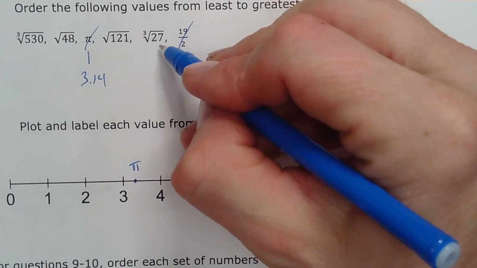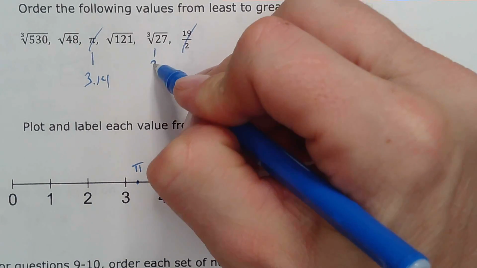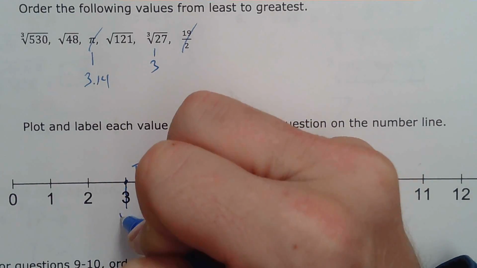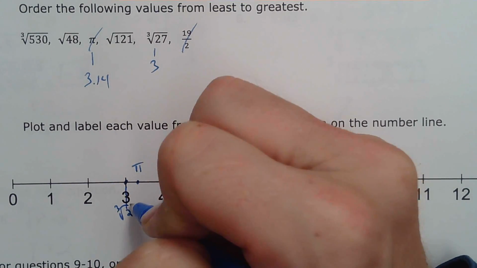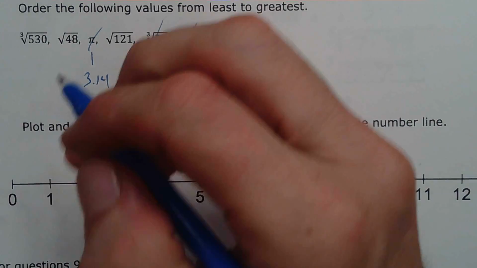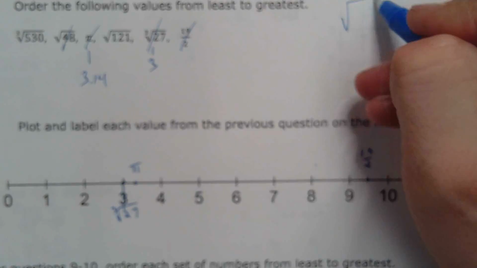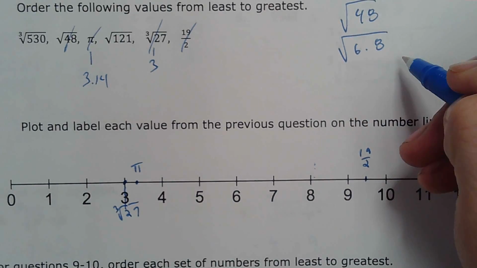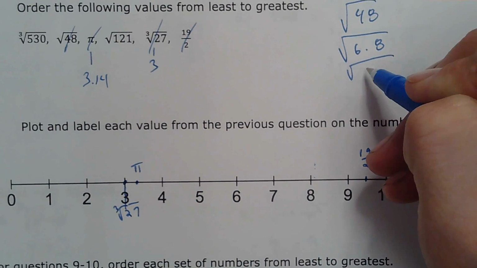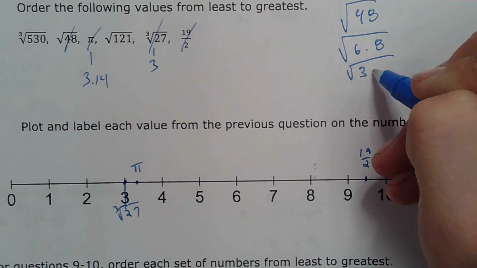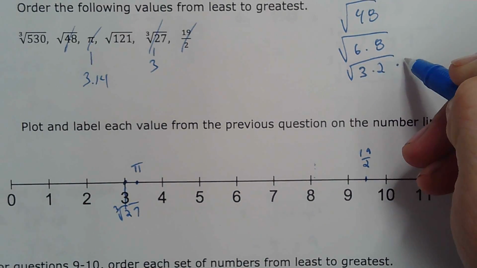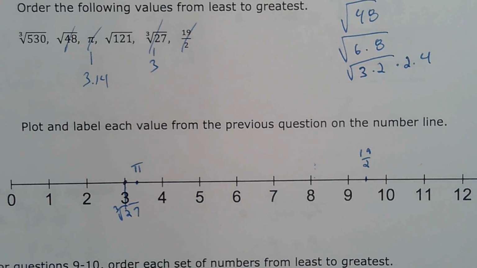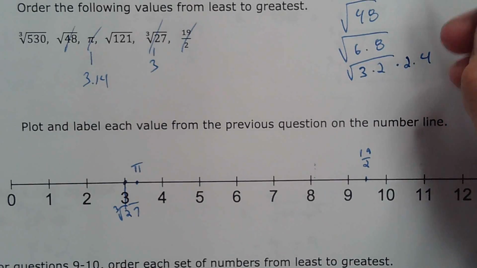Now we have the cube root of 27, which we know is 3, so we got that one done. The square root of 48: this can be 6 times 8, and that's 48. Then we have 3 times 2 in the 6, and 2 times 4 in the 8.